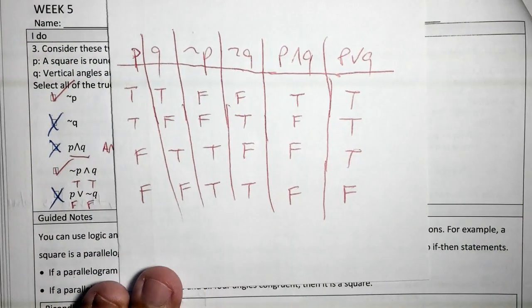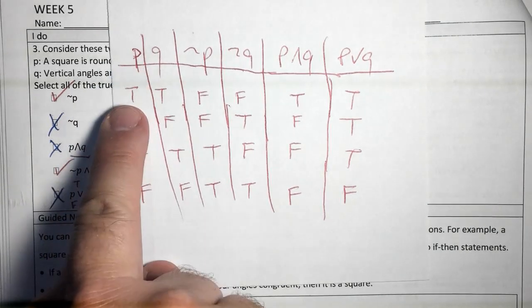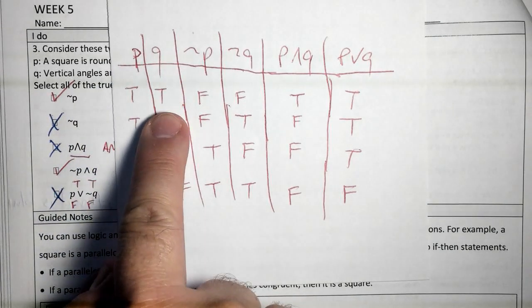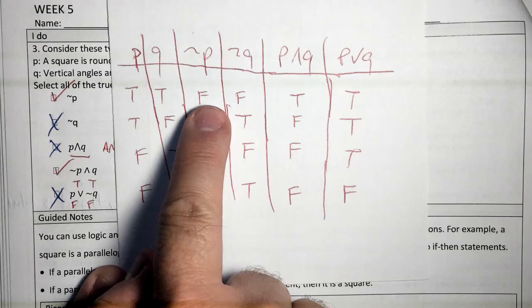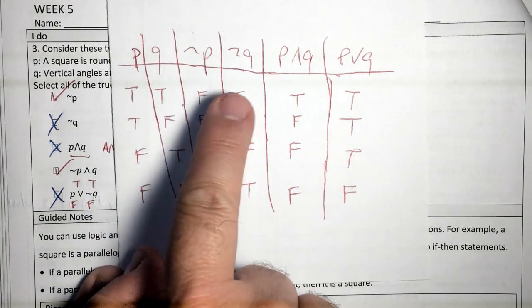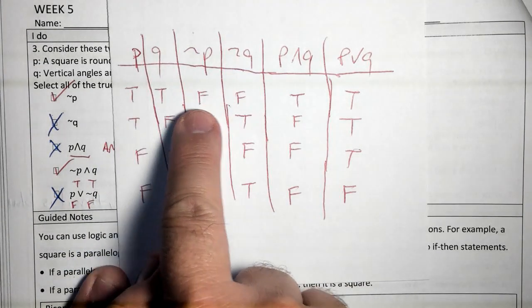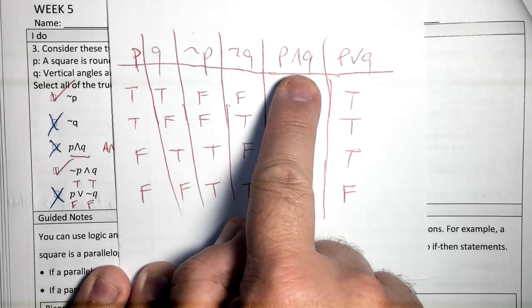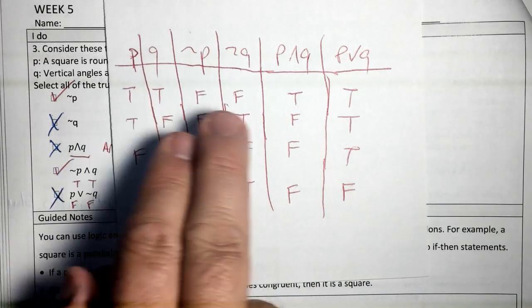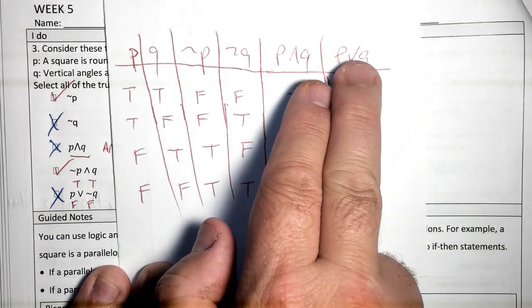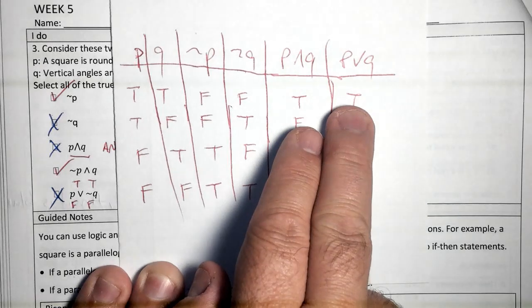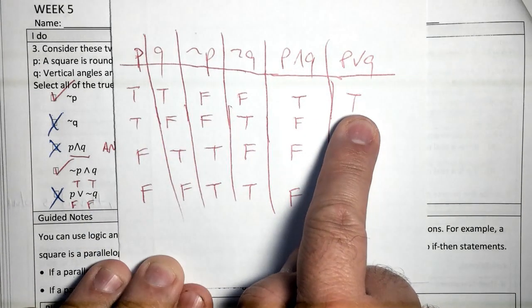So if the P statement is true and the Q statement is true, that makes not P false, because it's the opposite. Not Q false, again, opposite. P and Q, they both have to be true. These two are both true, so it's true. P or Q means one or the other, and they're both true, so it's true.